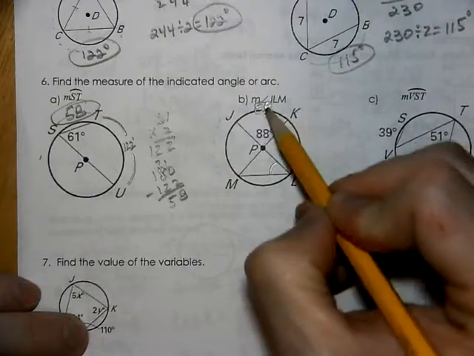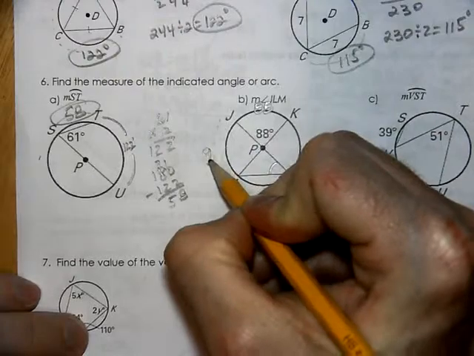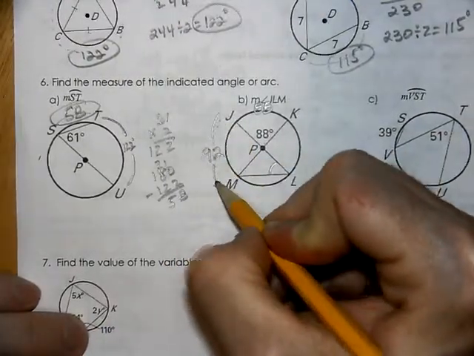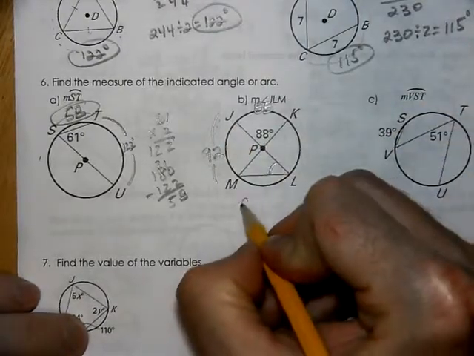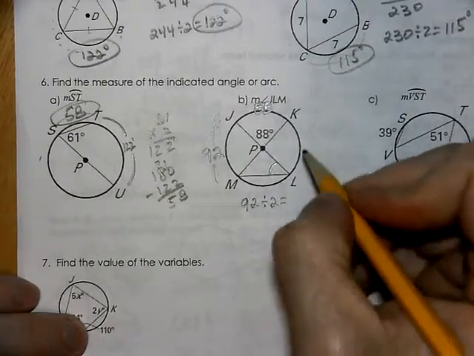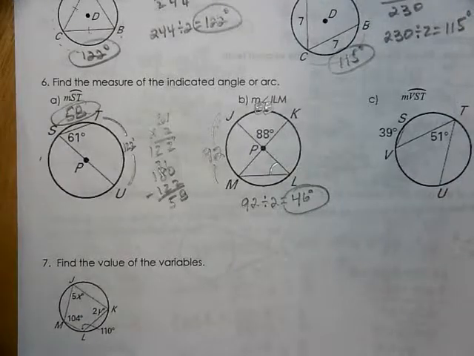Here's a diameter. So this is going to be 92. And this angle is going to be half of that 92, which is 46 degrees.